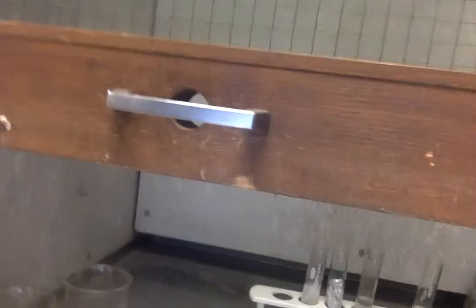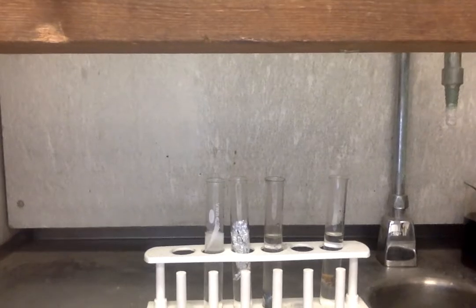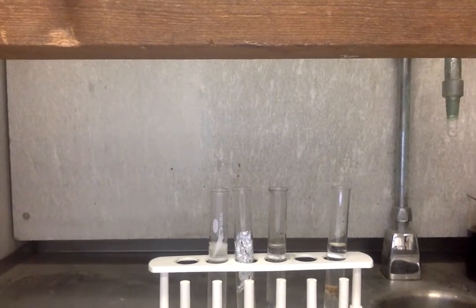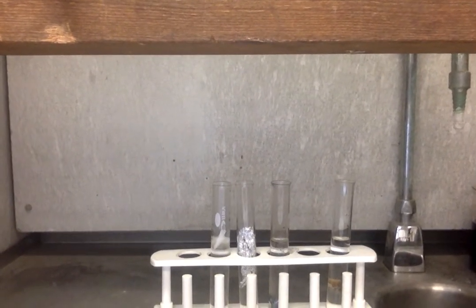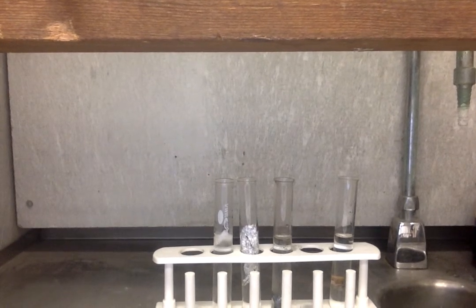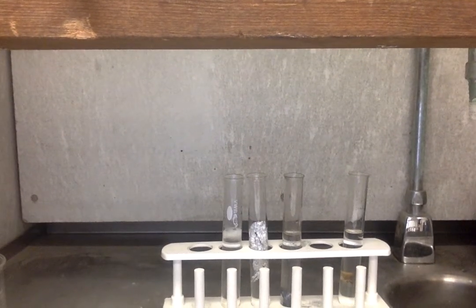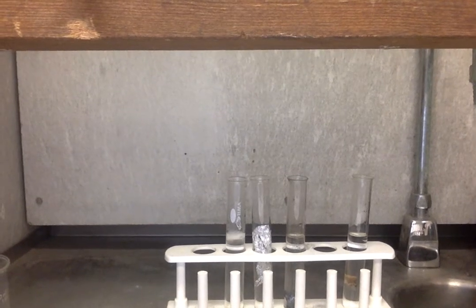So, adding the aluminum to the acid, and then adding the magnesium to the acid. Might be difficult to see. I think I will have to open the fume hood. But immediately, when I added the magnesium to the acid, we had a reaction right away. We're starting to see possibly something happening with the aluminum. Let's get back to that in a little bit.